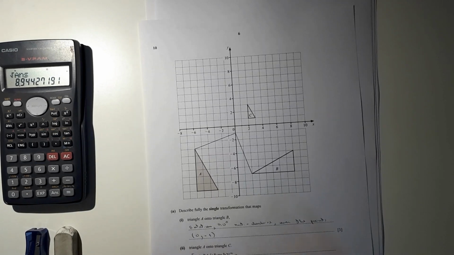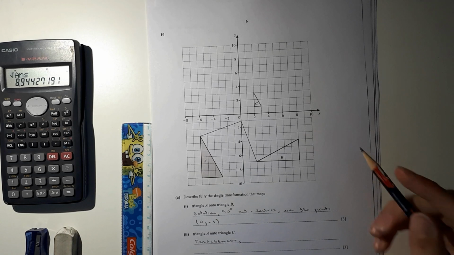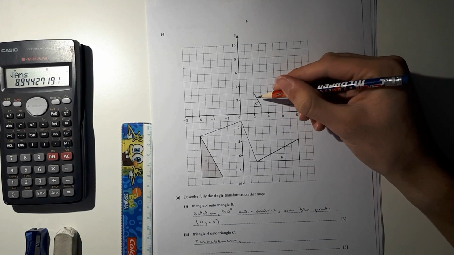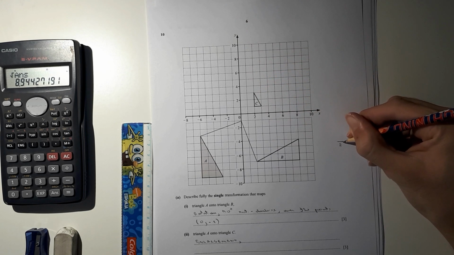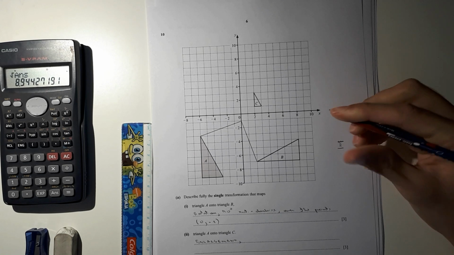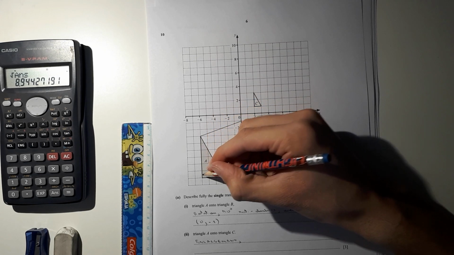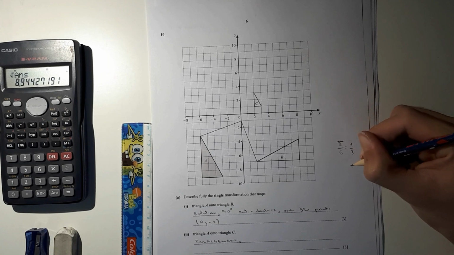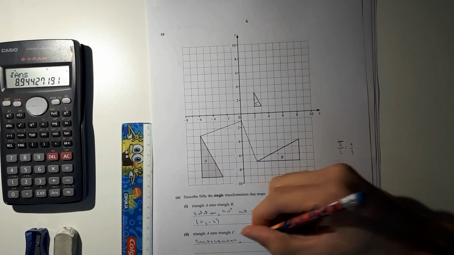Now we have to see which scale factor it is. We can see that we have here the height of 2, and we have here the height of 6. 1, 2, 3, 4, 5, 6. So we can see that this is an enlargement of 1/3.